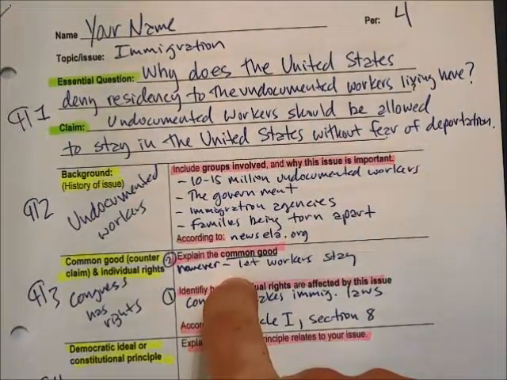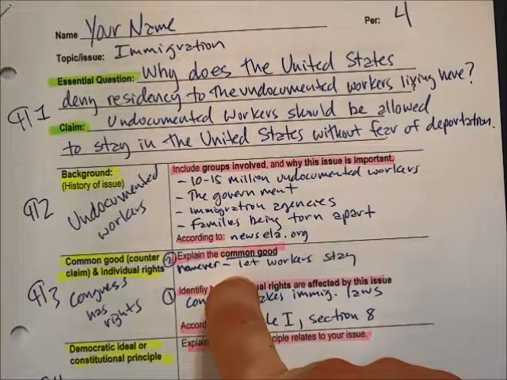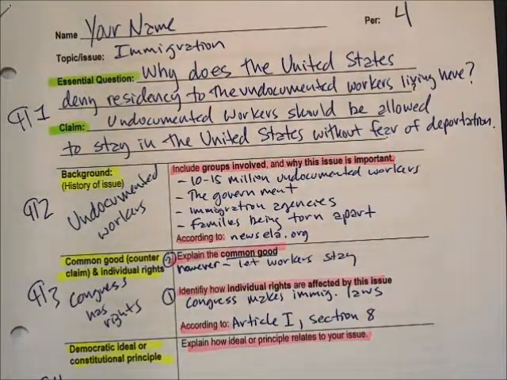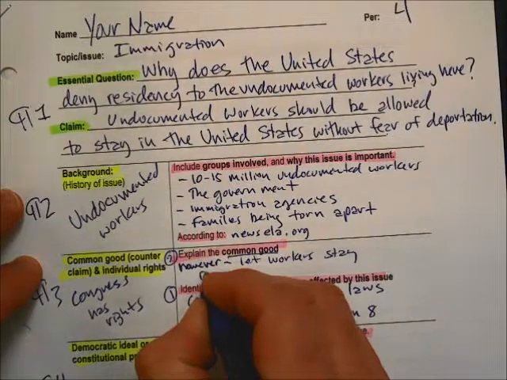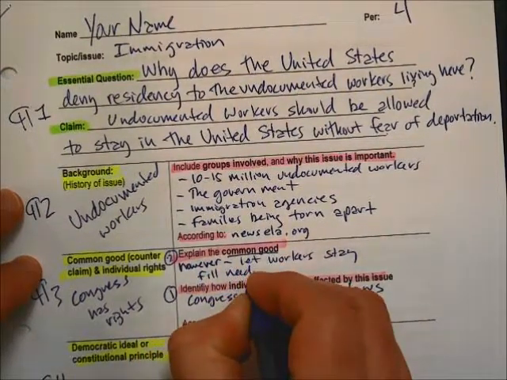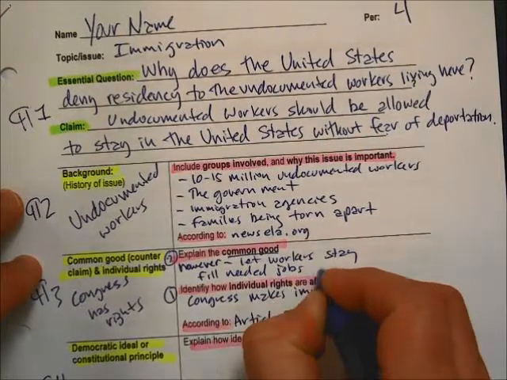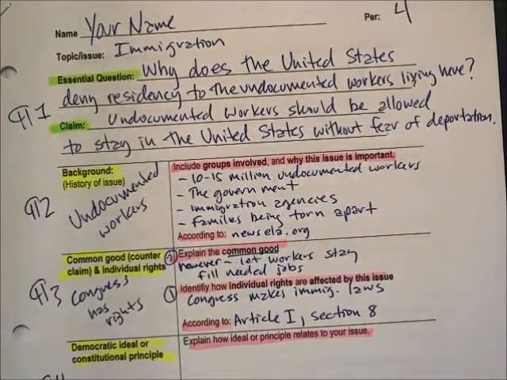How does it benefit society if we let undocumented workers stay? How is it for the common good to actually push to change or ignore Congress's laws? Yes? Well, there would be more businesses, therefore more jobs if needed. And if they're doing farm work, there would be more fruits and stuff. All right, so more business, fill needed jobs. We could say, hey, we've already invested in their kids' education. We would like those people to be productive citizens, maybe.